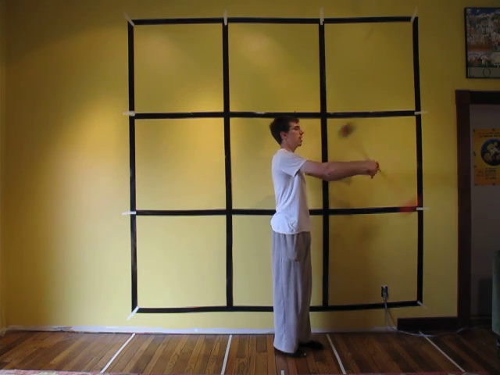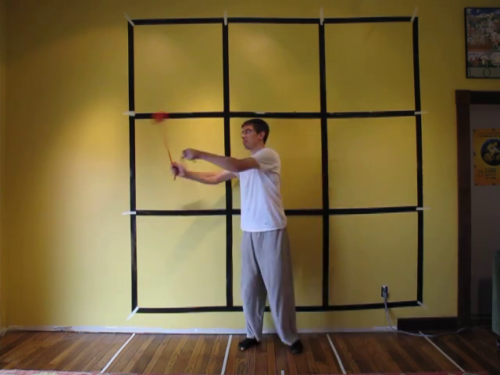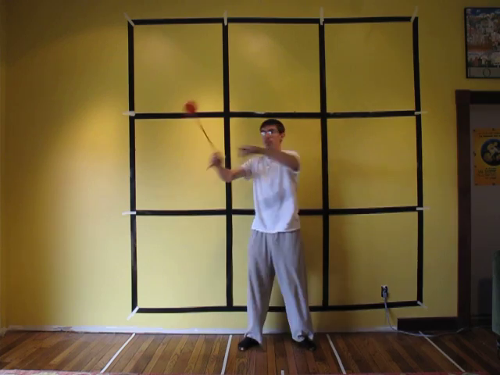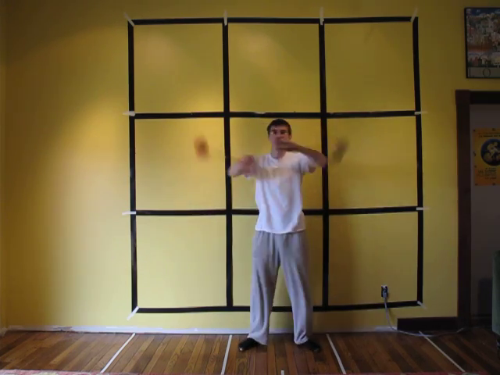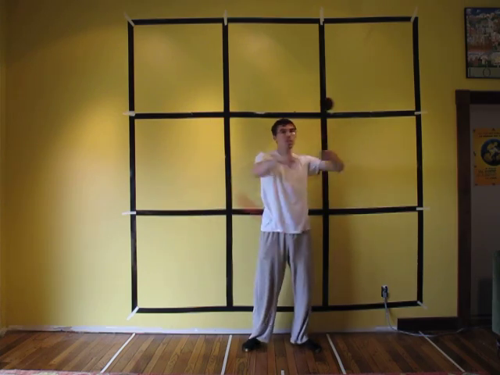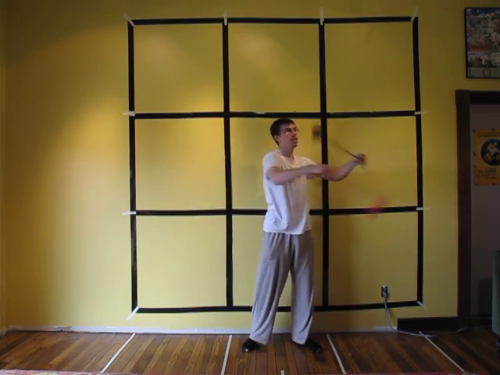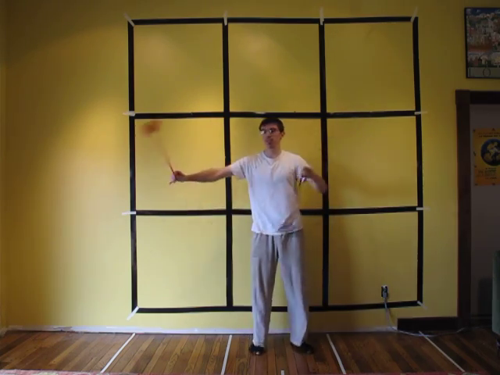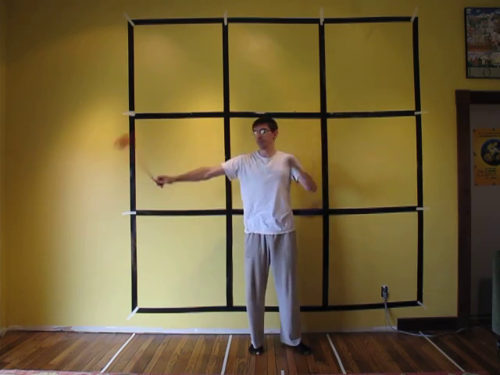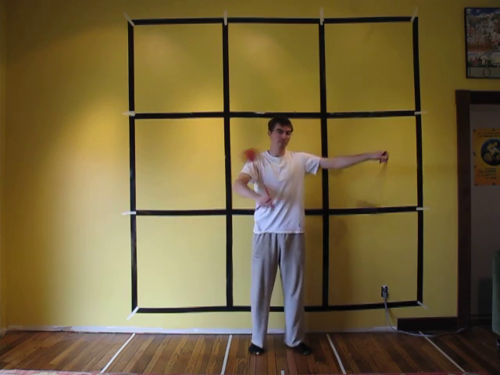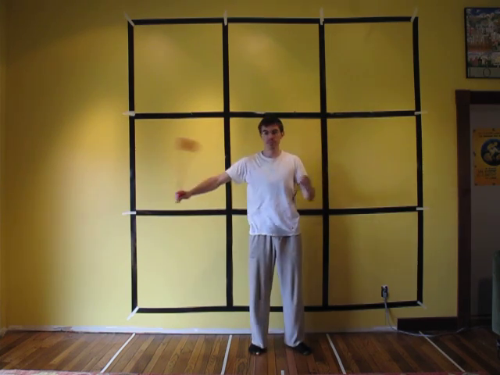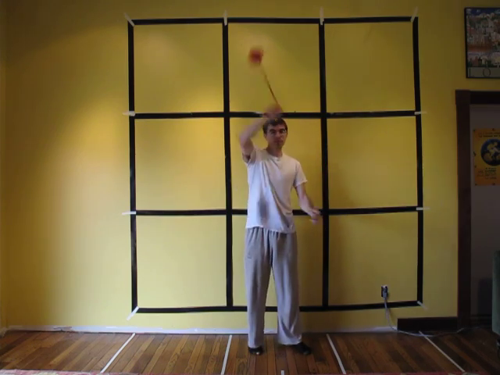So what I've been working on a lot lately is cleaning up my translations with poi in split time, like this. And it's allowed me to start playing with a lot of really interesting things. Stuff like this, like this, like this kind of deal.